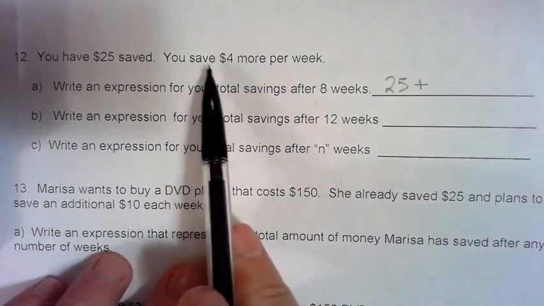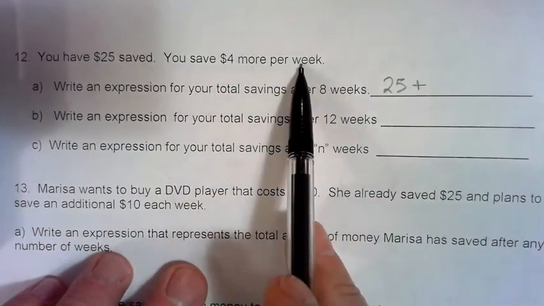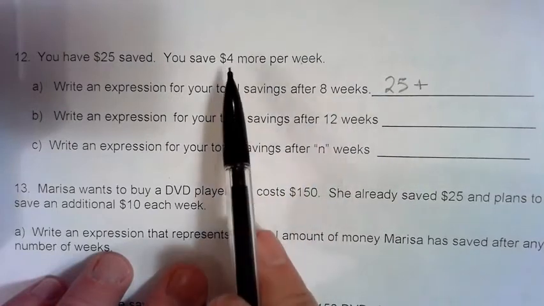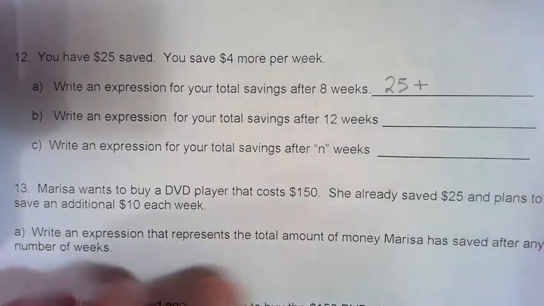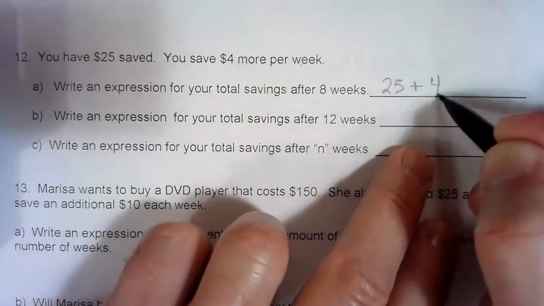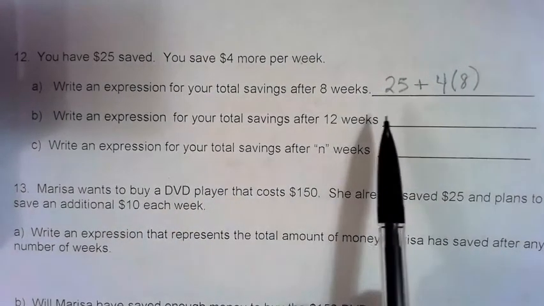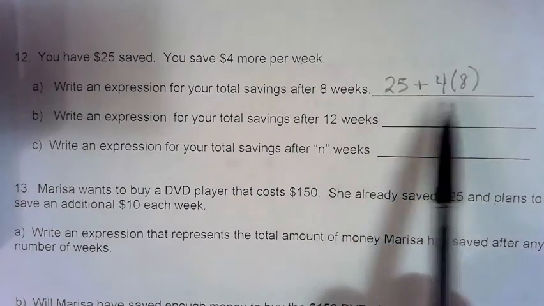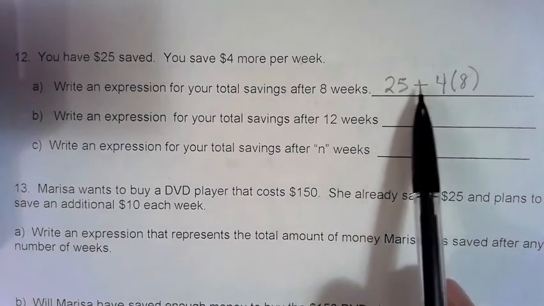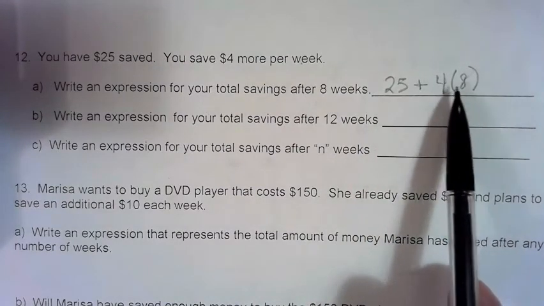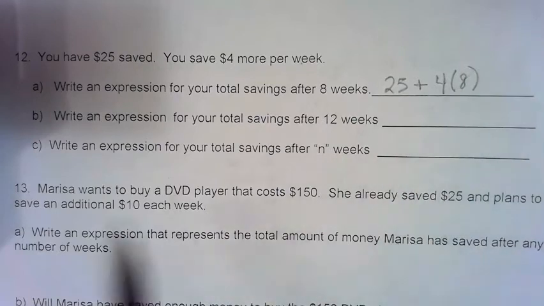And now $4 more per week, and we're going to be saving for 8 weeks. So I'm going to have to simply multiply 4 by 8, 4 times 8. This expression would allow me to figure out how much money I had after 8 weeks. My $25 that I started with plus $4 more times the 8 weeks.